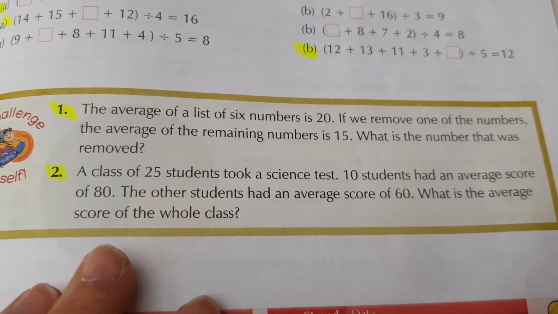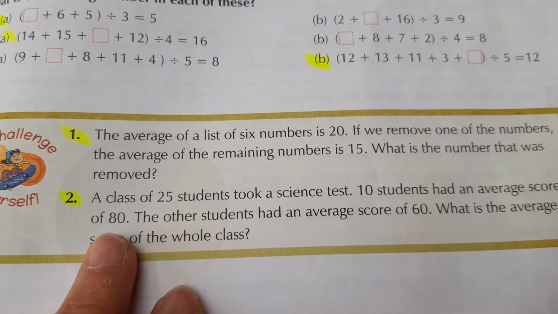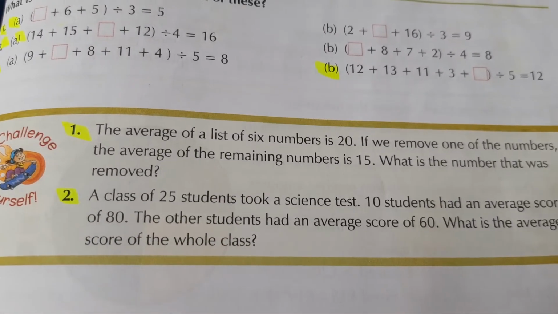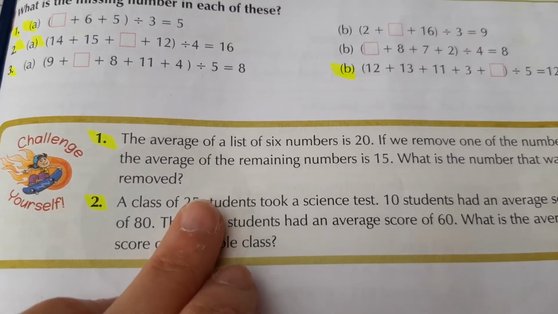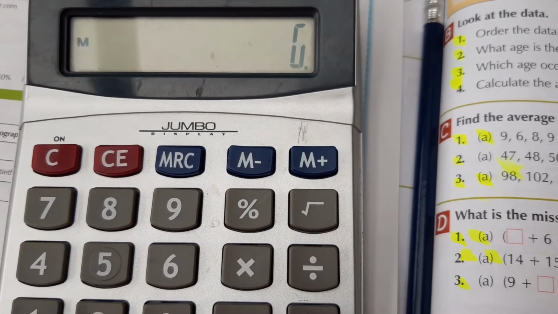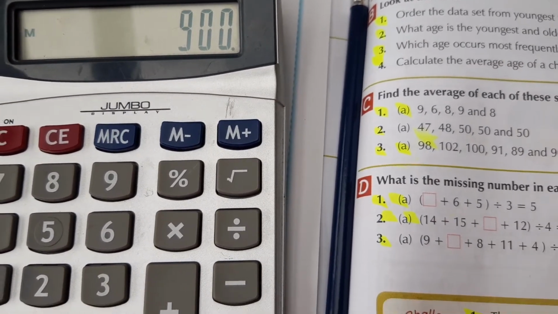10 students had an average score of 80. So 10 times 80 will be 800. The other students had an average score of 60. Okay, so 60 times 15, because that's what's left. So 15 times 60. So 15 students had a score of between them 900.